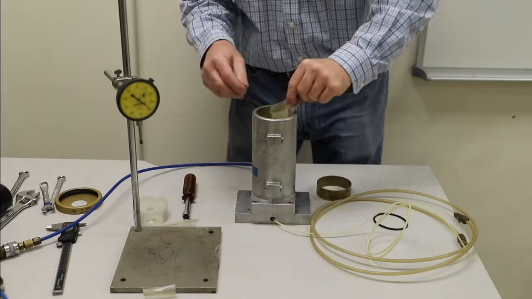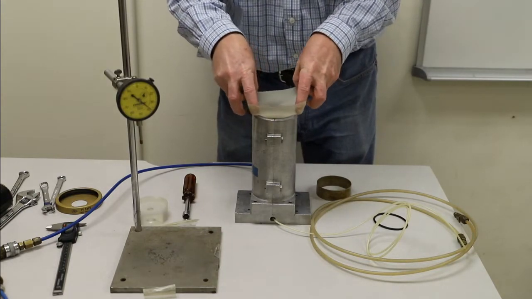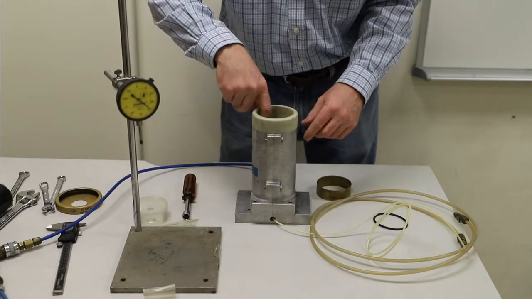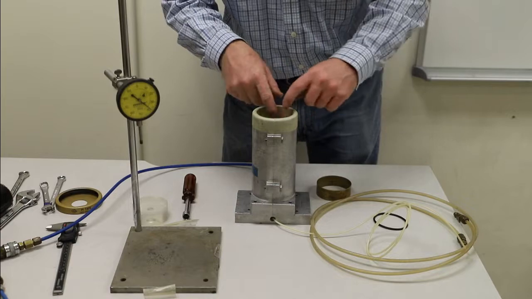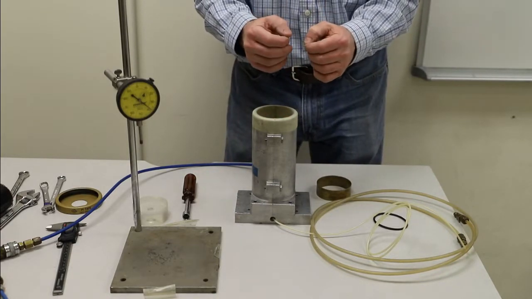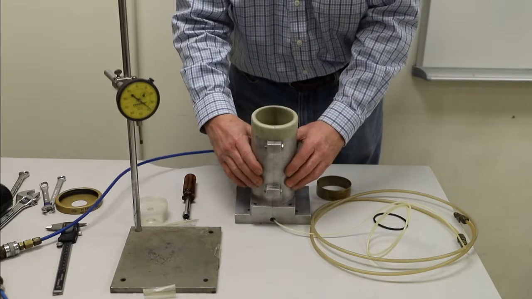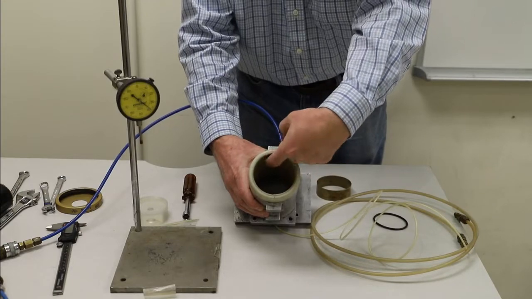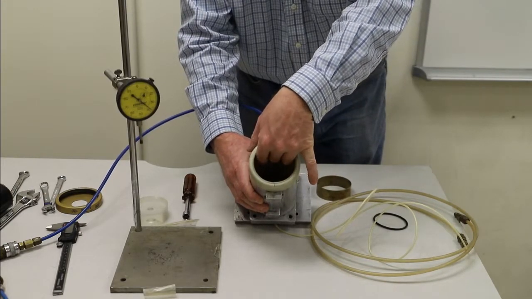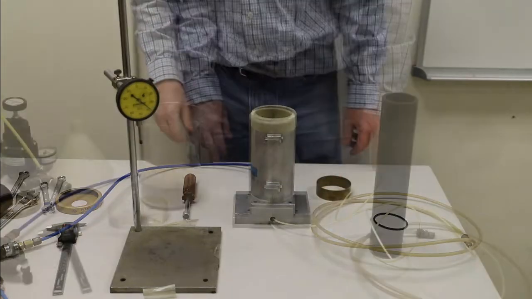Once those are tight, I already have the vacuum applied to the split mold. I can pull this, stretch it up, pull it over and down, and what happens is, even though the membrane is slightly undersized, a little bit smaller than we want the specimen to be, it's a little bit stretched out against the wall of the mold, and I can feel that it's tight there. So we have a nice seal at the base, and we're ready to build the specimen.